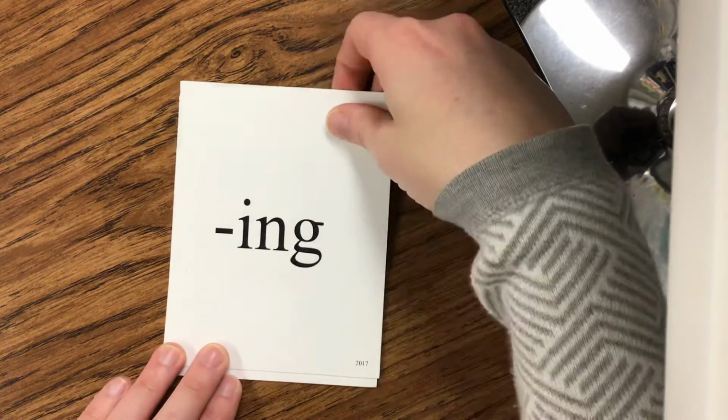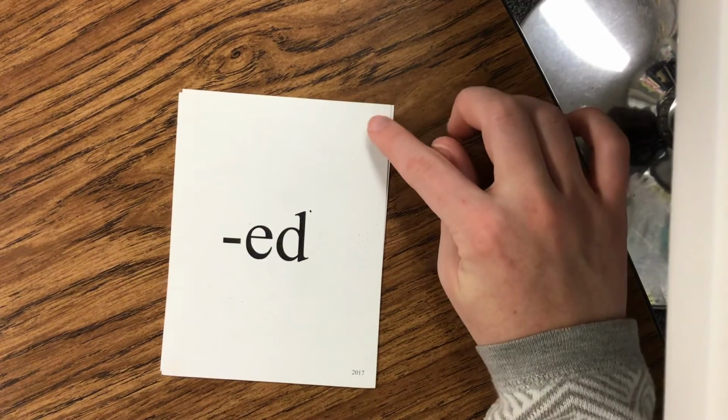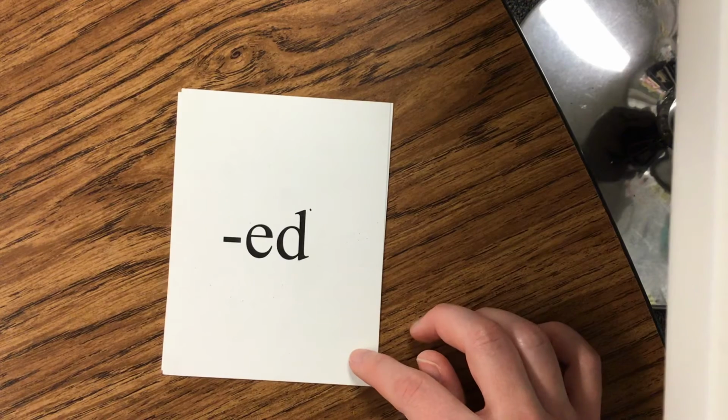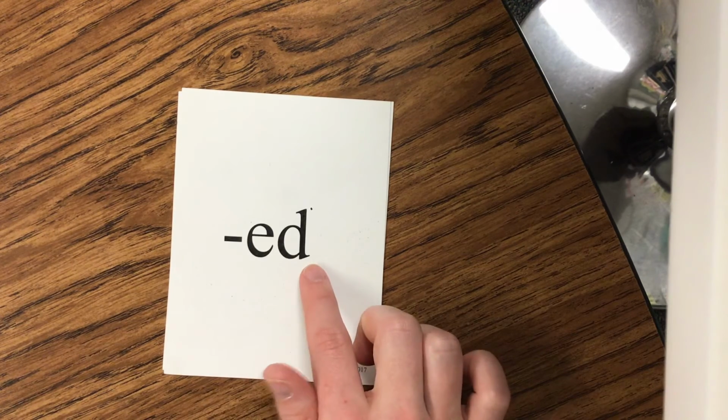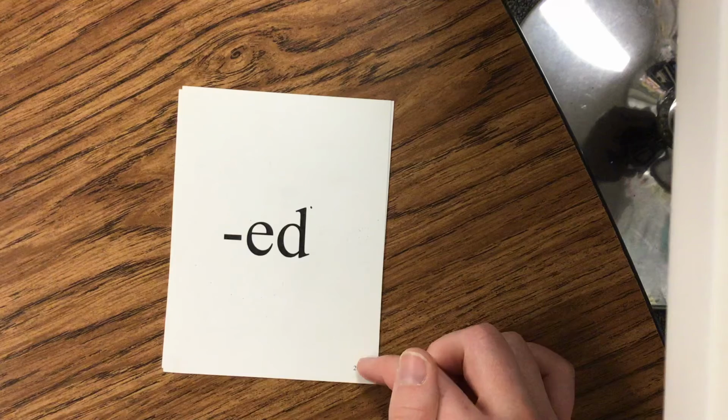So ing says ing. Ed has three sounds. It says id, d, and t, and I would say that t sound is oftentimes the most tricky sound for kiddos to remember, because look, guys, there's no T in ed, right? There's nothing that would normally make that t sound.